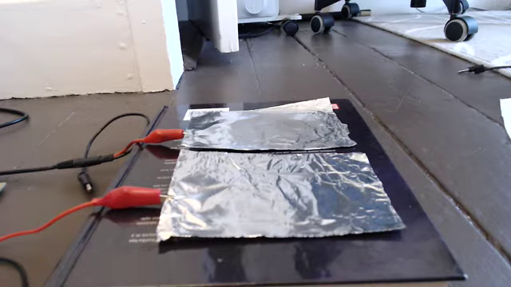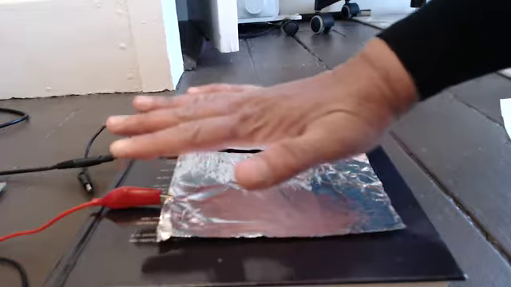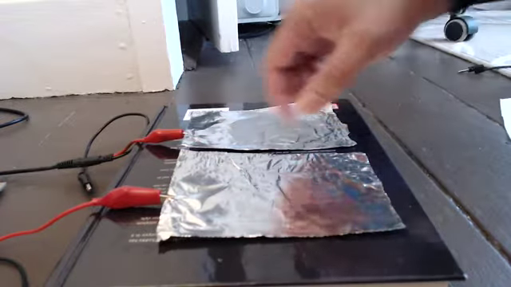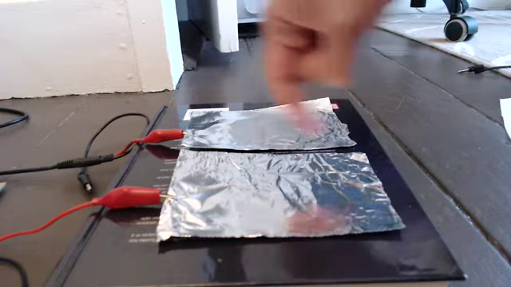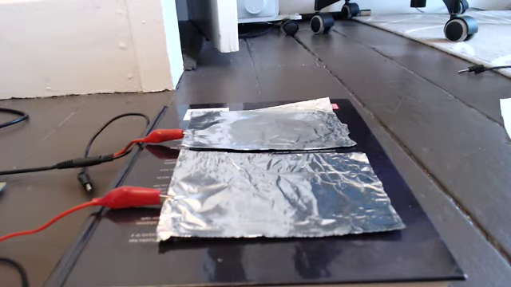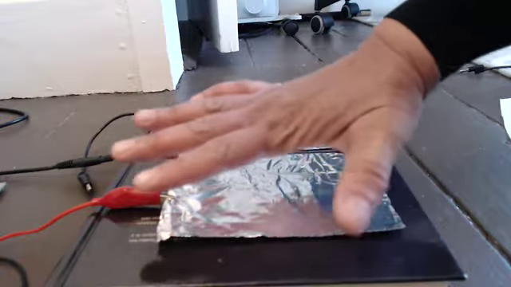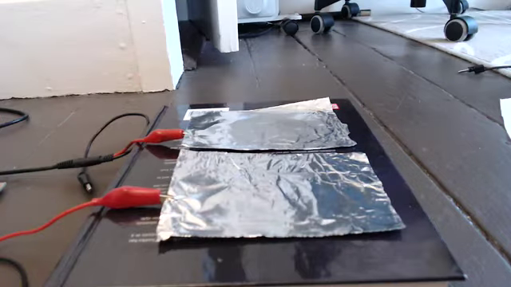And so what you're going to see is that when I wave my hand over it, when I use it like a touch screen, or I'm not going to tap on it, but you can see what would happen if I bring my finger really close. You'll see a change in capacitance because my hand is disrupting the capacitance between these two plates.